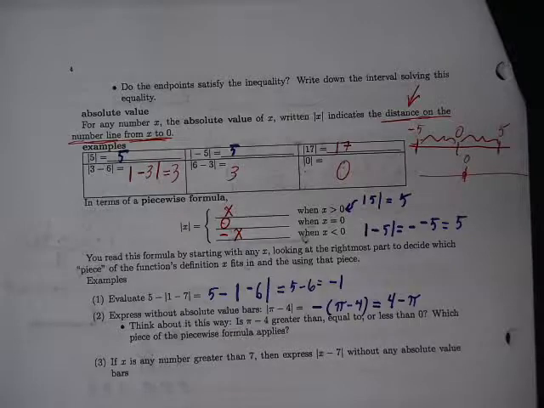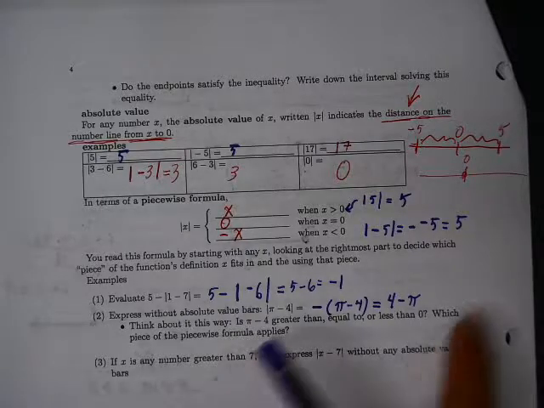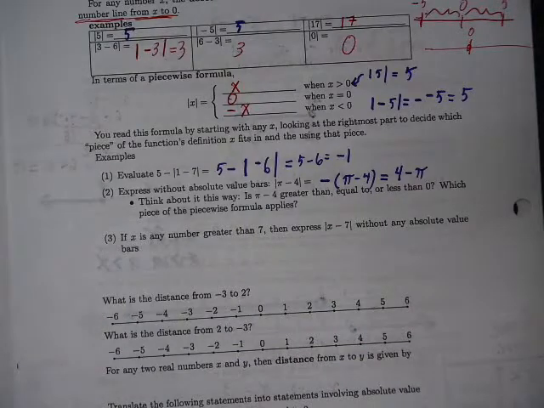And let's do one more that'll be just slightly more abstract. Let's suppose I give you x, a number that's bigger than 7. That's all I'm going to tell you about x.